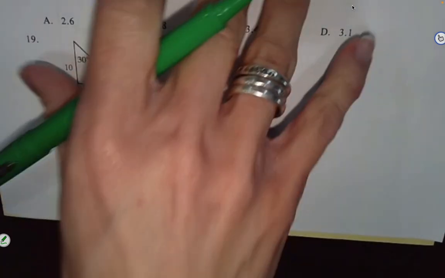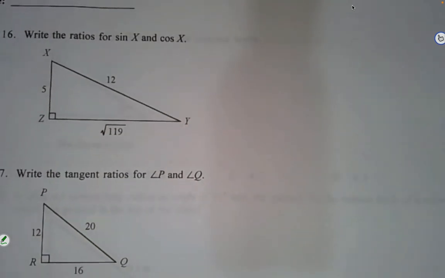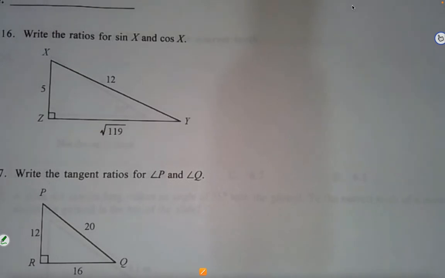Moving along. Number 16. Now you have to use SOHCAHTOA. So what are the ratios for the sine of x and cosine of x? We've got to get two answers. So I'm going to write sine of x equals, and I'm just writing a ratio, that means a fraction. I'm starting right here at x. What is the sine?